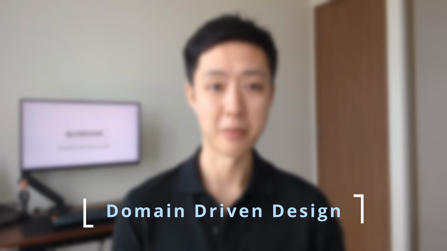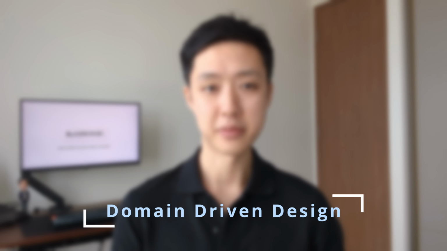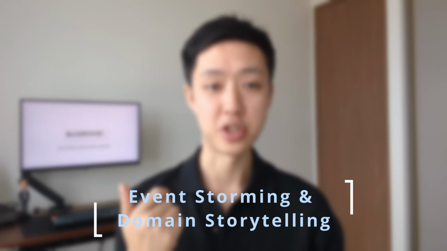I find that a view of the overall software requirements is extremely helpful, especially when it comes to designing for distributed software applications. The design philosophy that I use these days is called domain-driven design, or DDD for short. And there are 2 useful methods that I'm a big fan of that can help us create this strategic and relational view of requirements for the entire software system. They are event storming and domain storytelling.